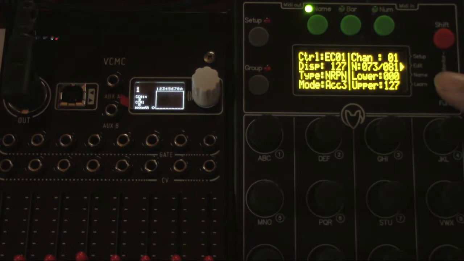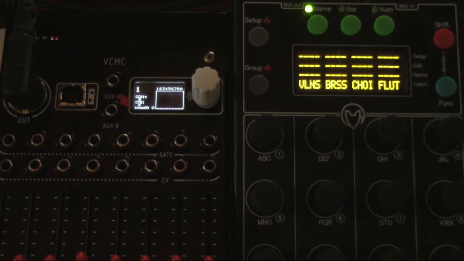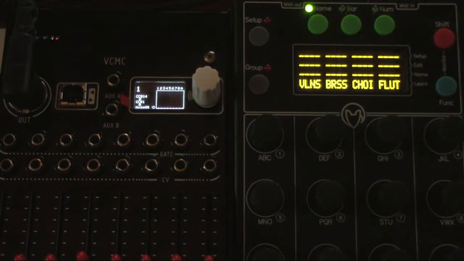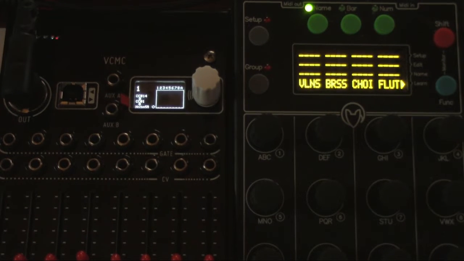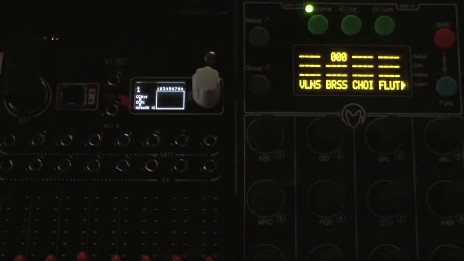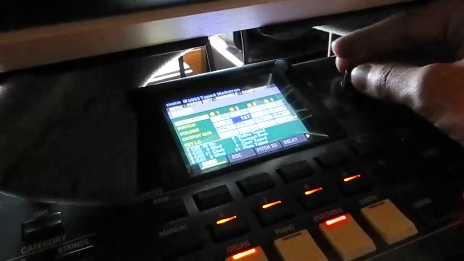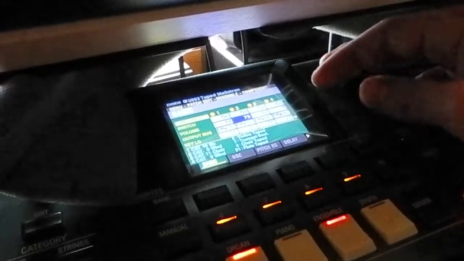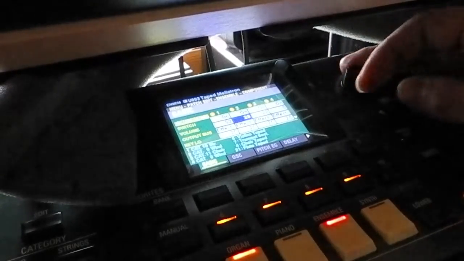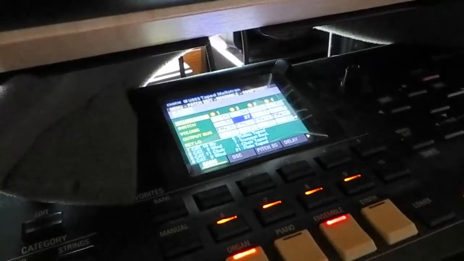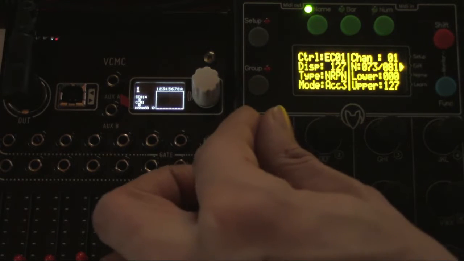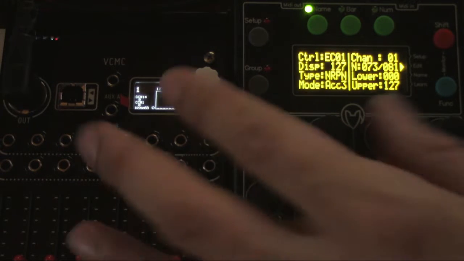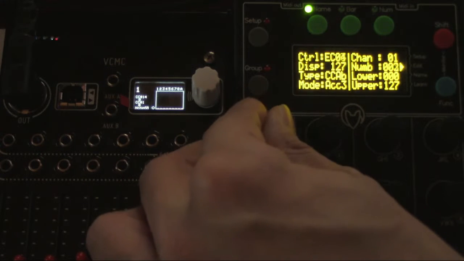So let's get out of edit, and then we will MIDI learn again, and this time we'll press the second knob, and then we will go on to the volume of the second thing here, and we'll do 3 and 4. But that should have learned something. So then we will get out of that and go to edit.